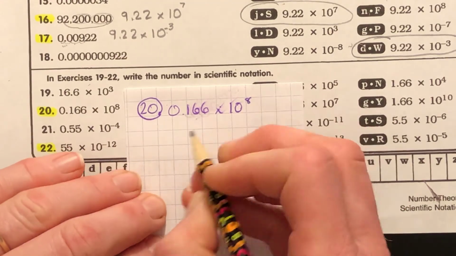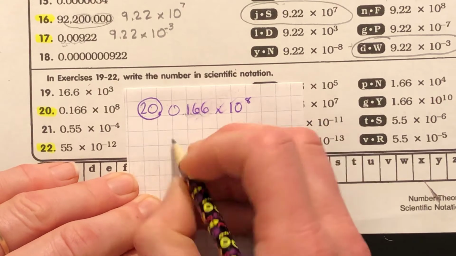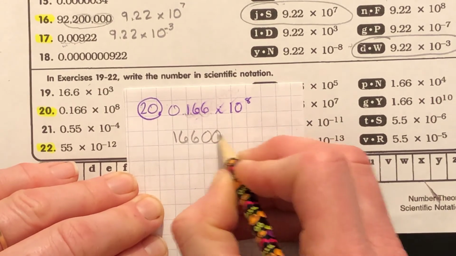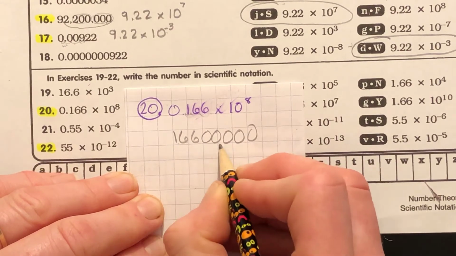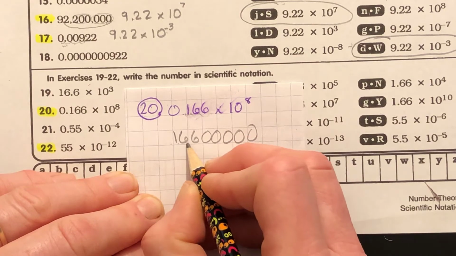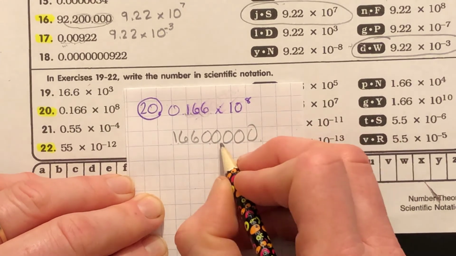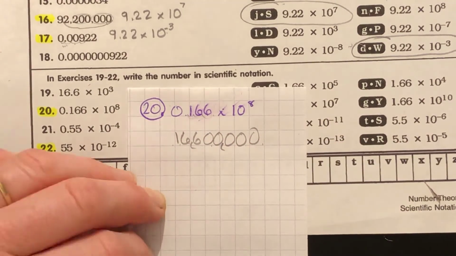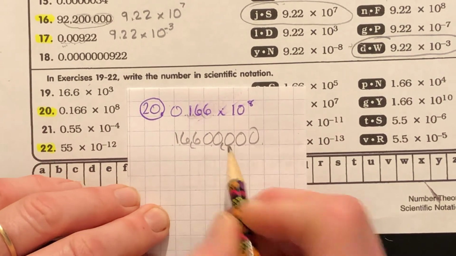It's 10 to the 8th, so I move the decimal to the right 8 places. So we've got 1, 2, 3, 4, 5, 6, 7, 8. Let's make sure. Started here. 1, 2, 3, 4, 5, 6. Wait. Oh, start here. 1, 2, 3, 4, 5, 6, 7, 8. All right, so we put my commas in. So much easier to see there. Now, that is in standard form. Now we'll go from standard form to scientific notation.